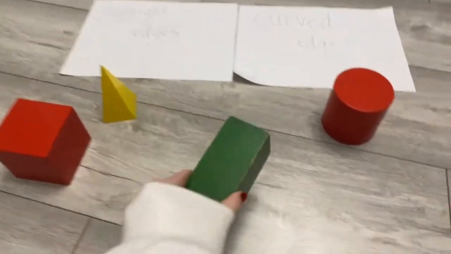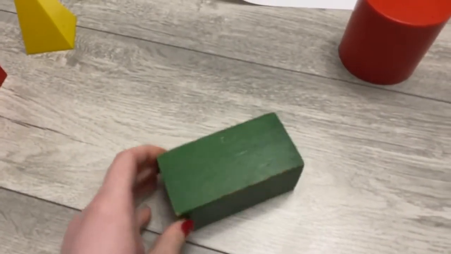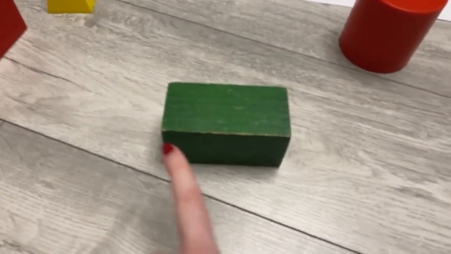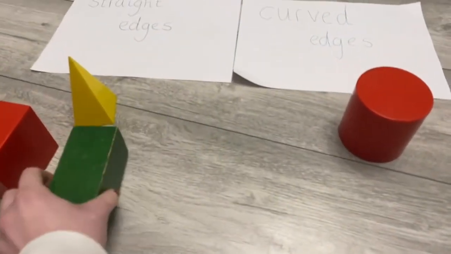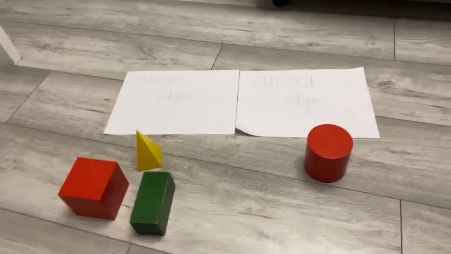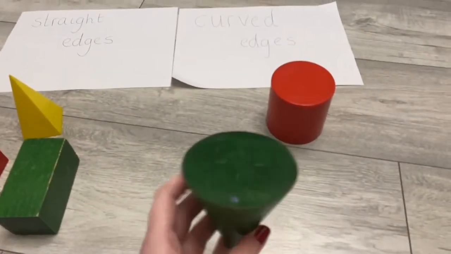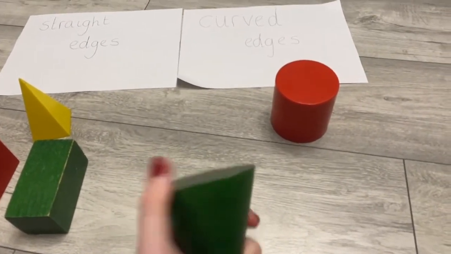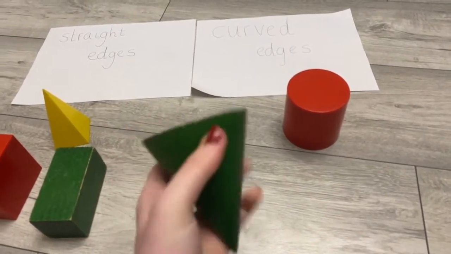Next one. Here we go. I have got my cuboid. Does my cuboid have straight edges or curved edges? What do you think? Well done, it does indeed have straight edges. My goodness, lots of straight edges. And my final shape, my cone. Does my cone have straight edges or a curved edge? Well done. There is only one edge in my 3D shape and it is curved.